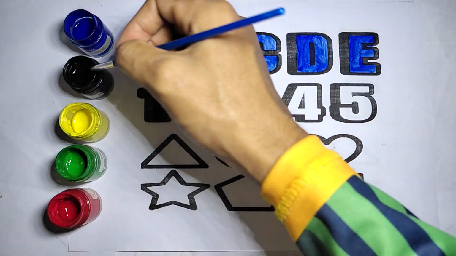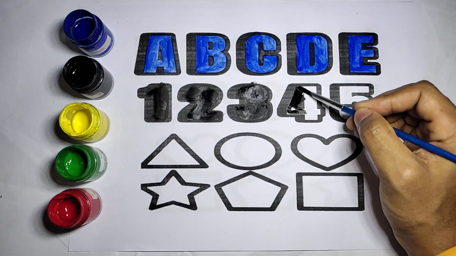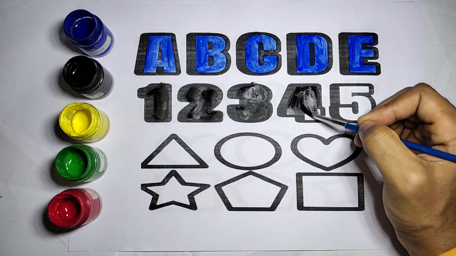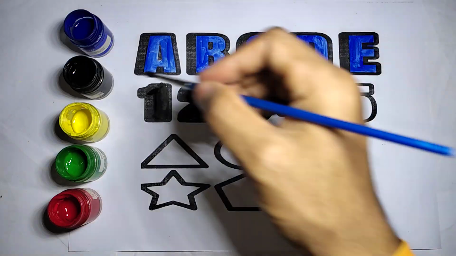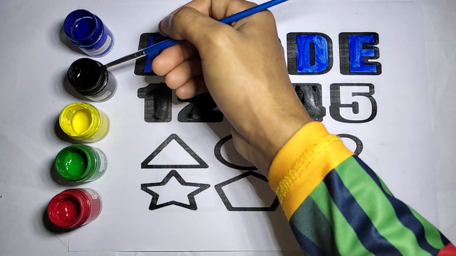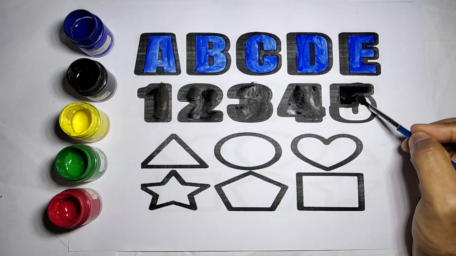Now we draw 4. The number of 4. Now we use black color. The next one is 5. F-I-V-E, 5. The number of 5.